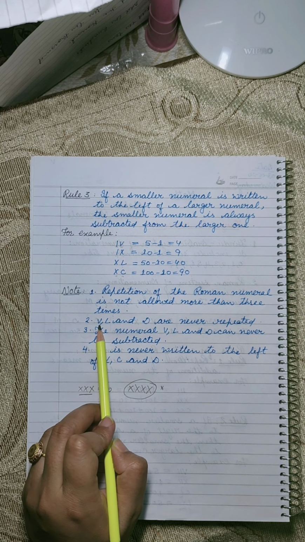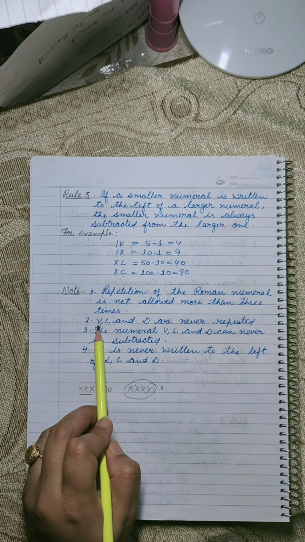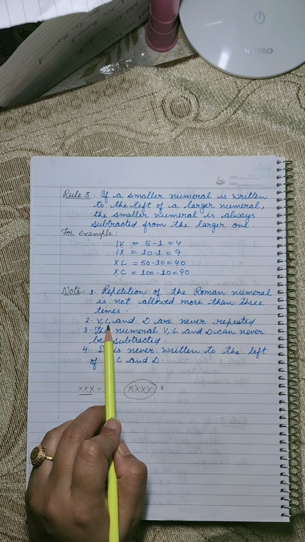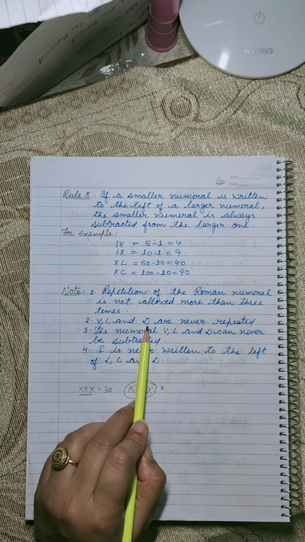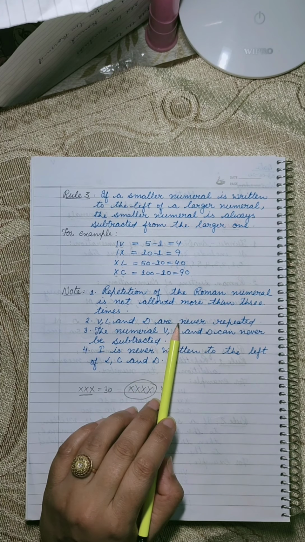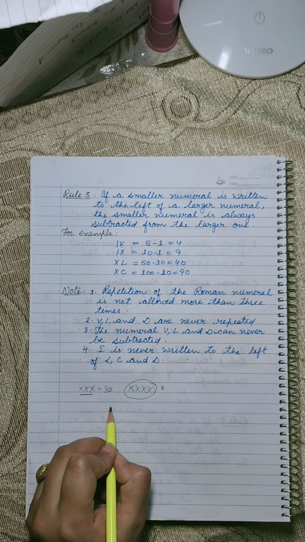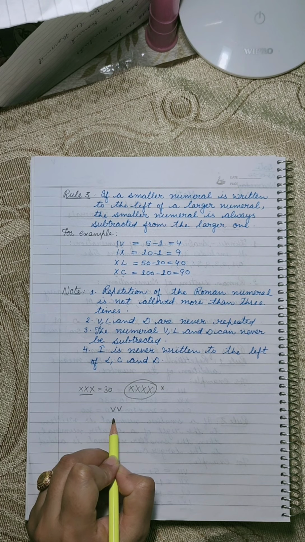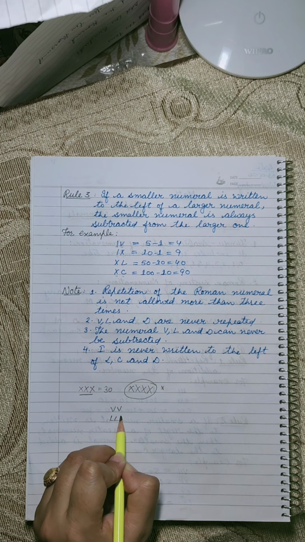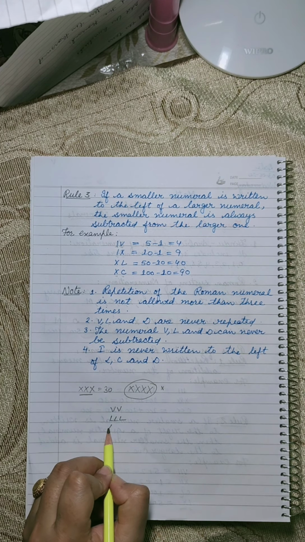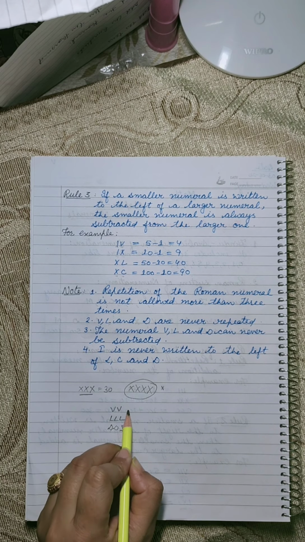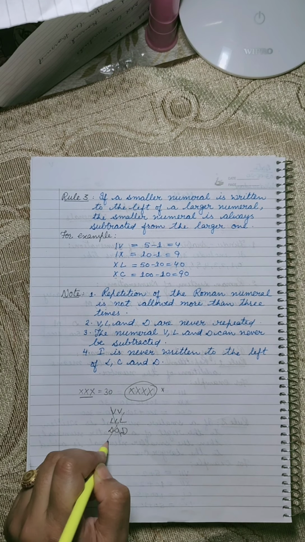Next is V, L and D. V is 5, L means 50 and D means 500. These are never repeated. ये कभी repeat नहीं होते. इस फॉर्म में आपको मिलेंगे ही नहीं. ये ना तो डबल टाइम रिपीट होते हैं ना ही ट्रिपल टाइम. कभी रिपीट ही नहीं होते ये, D D D. So these are wrong concepts.